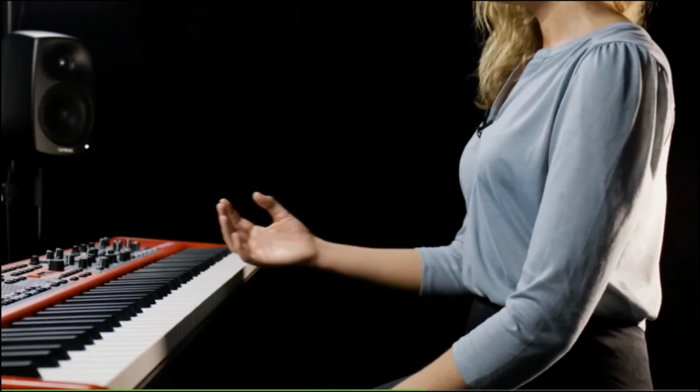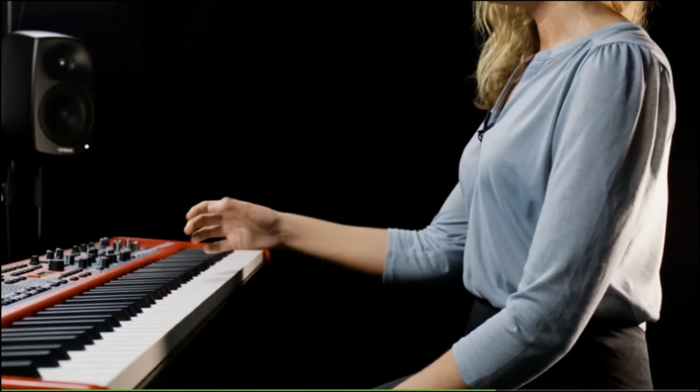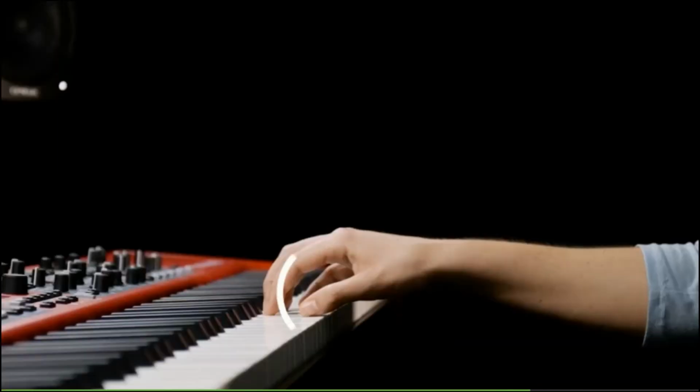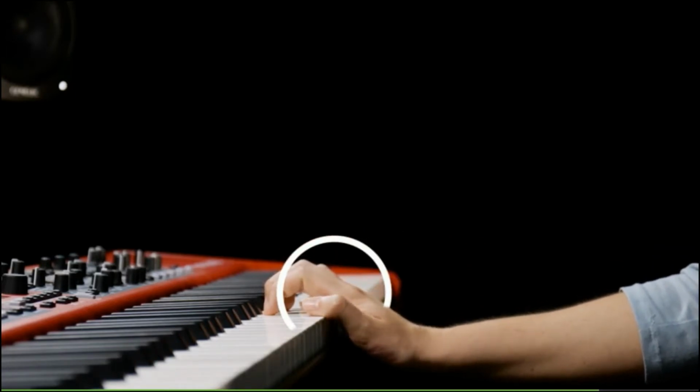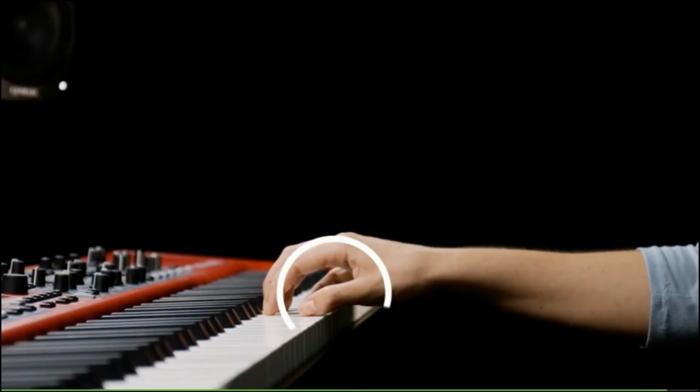Alright, now pretend you're holding a baseball in your right hand. Flip it over and place your hand on the keys. You should keep this round shape when you play and try not to let your fingers cave in. And make sure that your wrist stays lifted too. Alright, let's play.